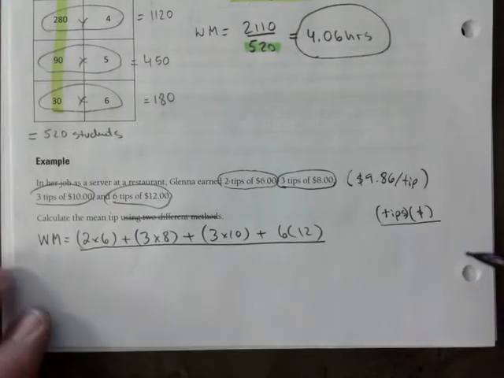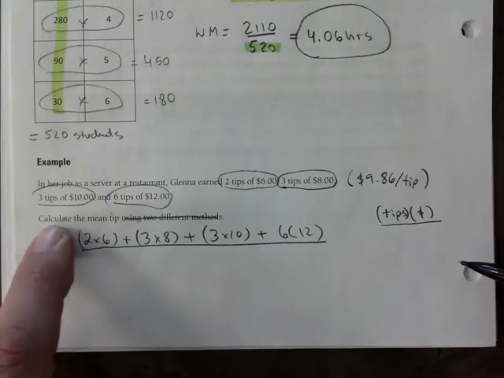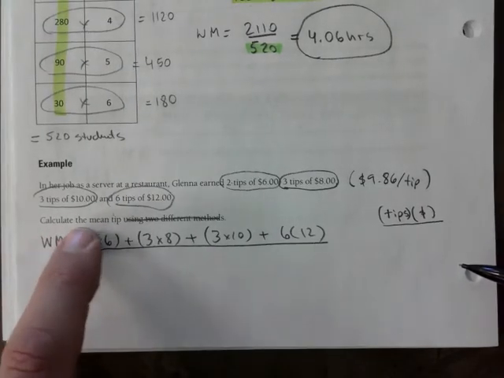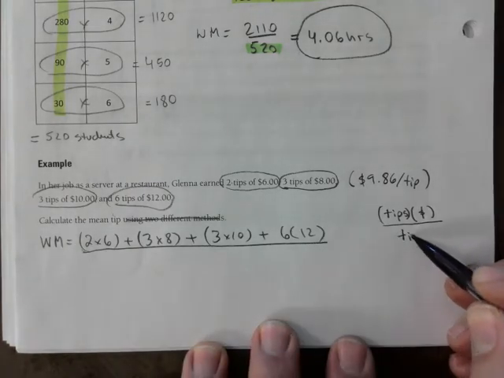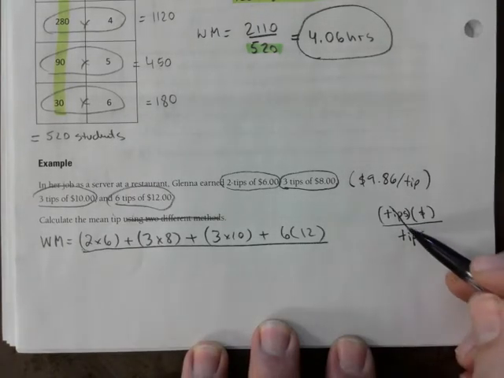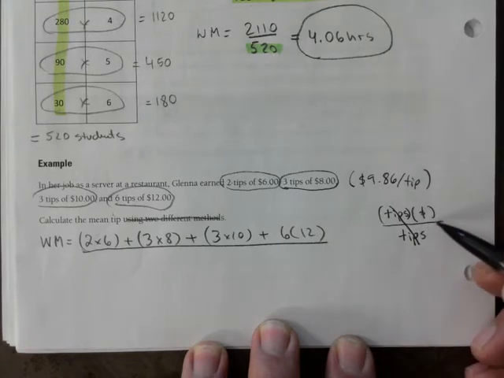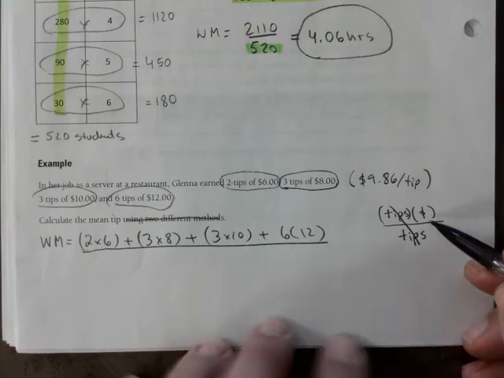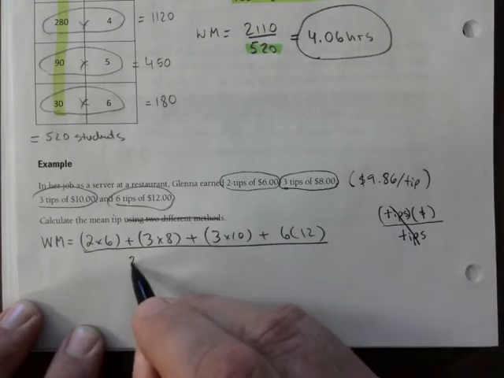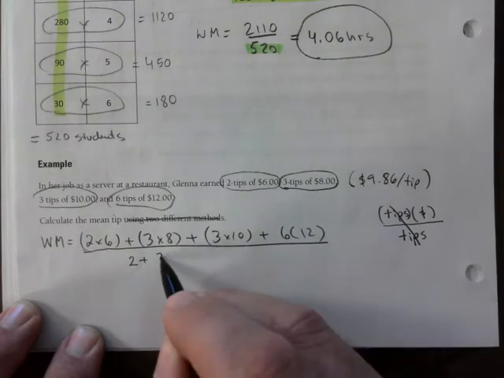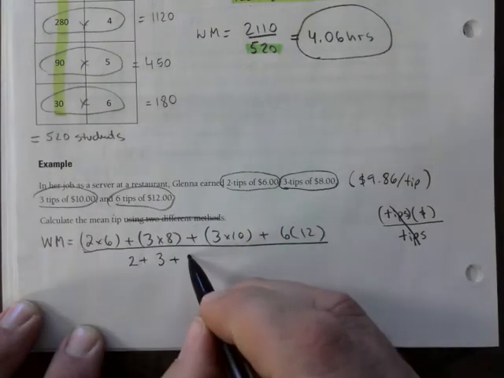Okay, so what do you want? It says calculate the mean tip, like the mean amount you're getting. So actually you want to divide by tips in this case, because this is your average dollar amount per tip. Down here you'd have to add the 2, the 3 here.